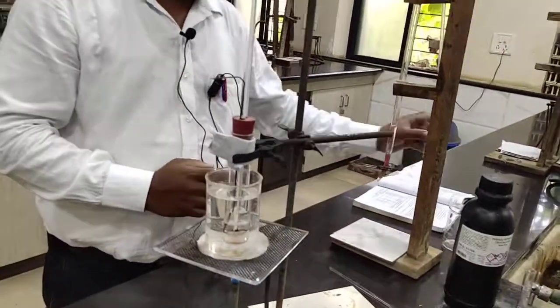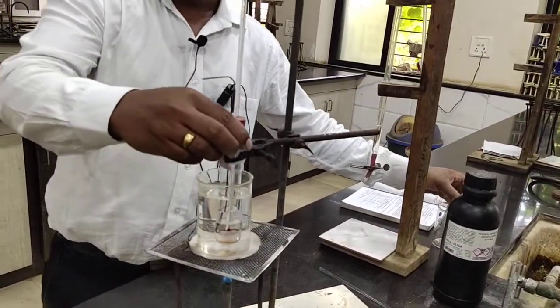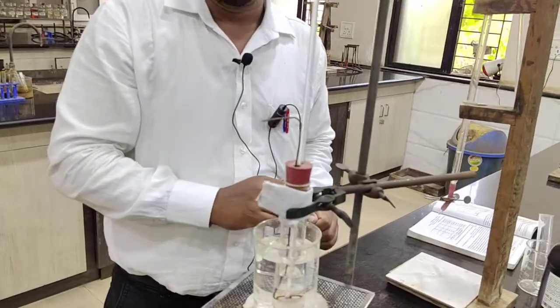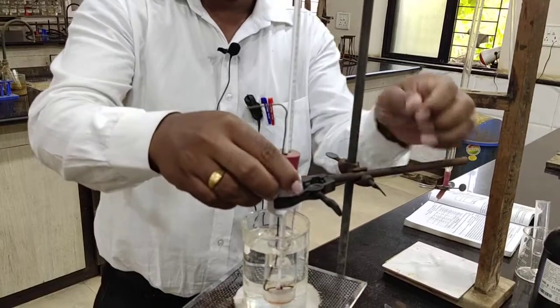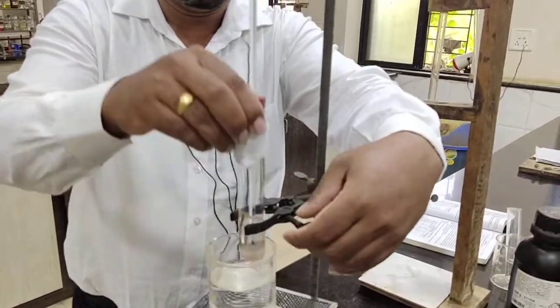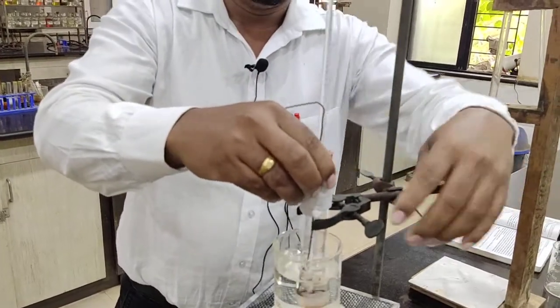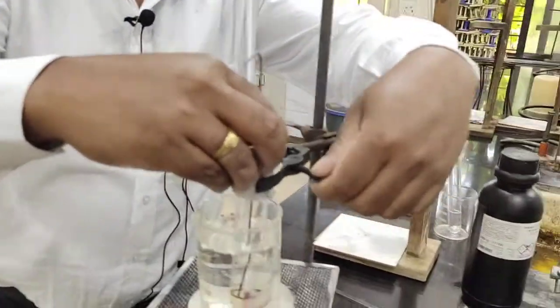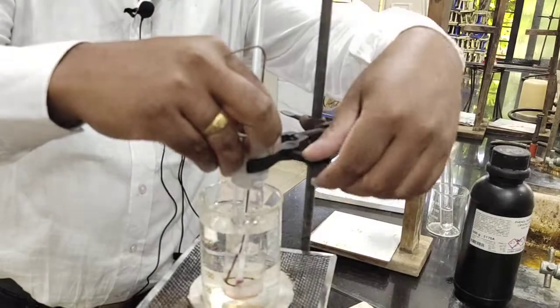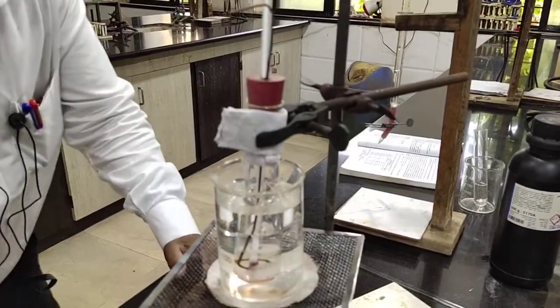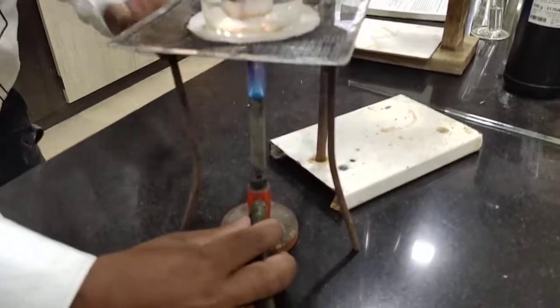Take that in the hard glass tube and add 6 ml of water to it. Okay, so you will prepare a system like this, then dip it in the water bath, make the setup like this, and heat this system with a burner.